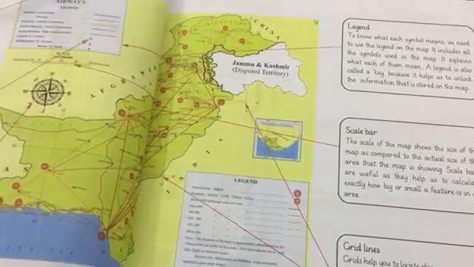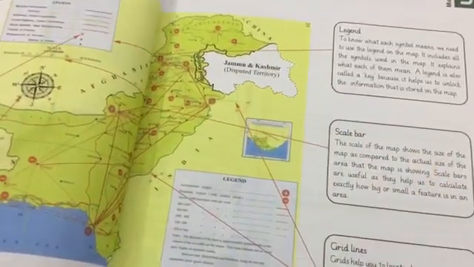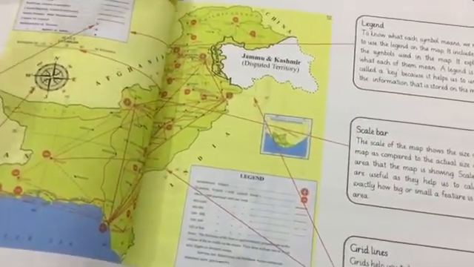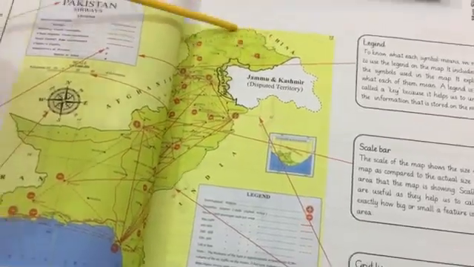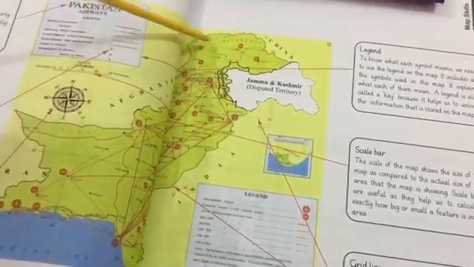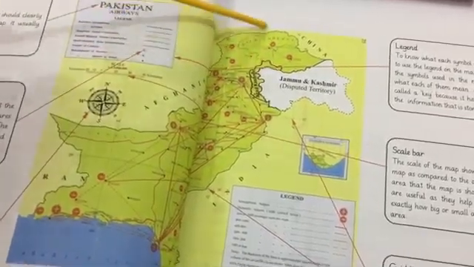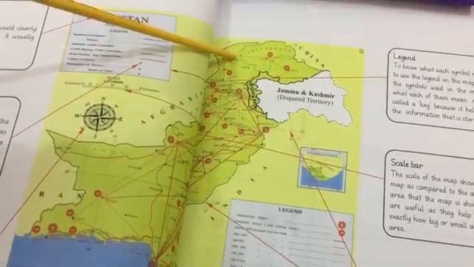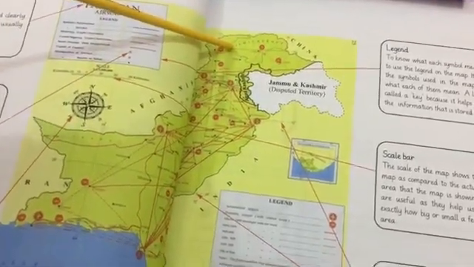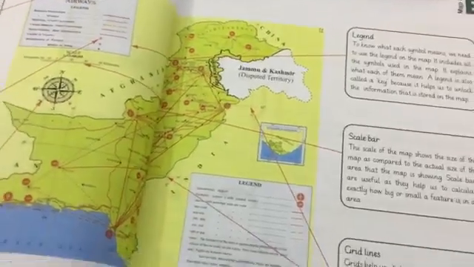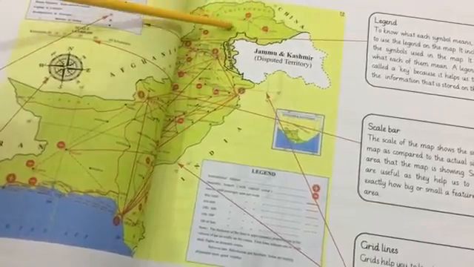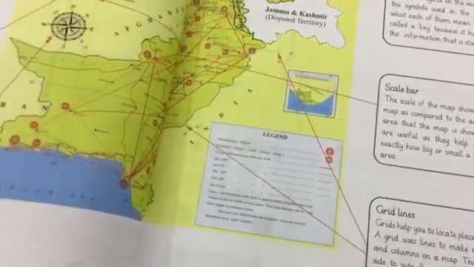We will be discussing the scale bars in the next chapter in detail, but I will just tell you generally that, for example, Gilgit Baltistan, this is the area Gilgit Baltistan, right? In real life, Gilgit Baltistan is not this small. So the scale helps us to know that if, for example, they have given us, I'm just giving you an example, if they are saying that this area in real life is 100 square kilometers, right?